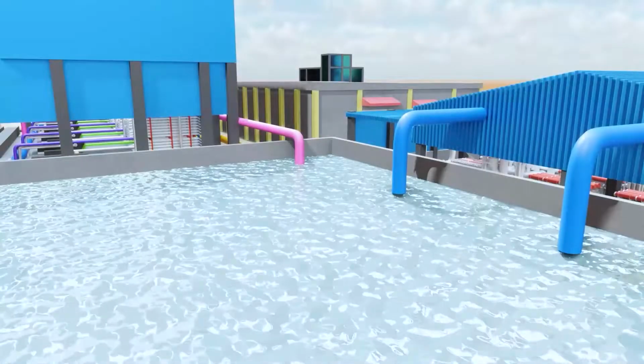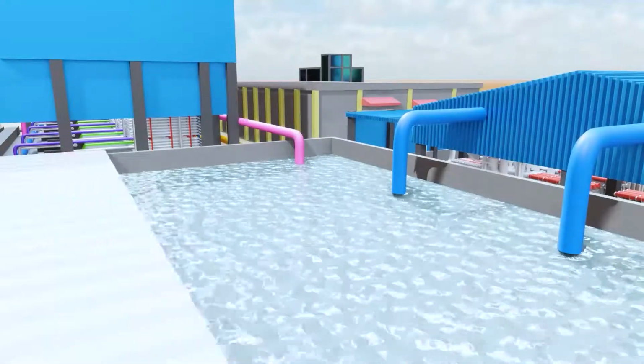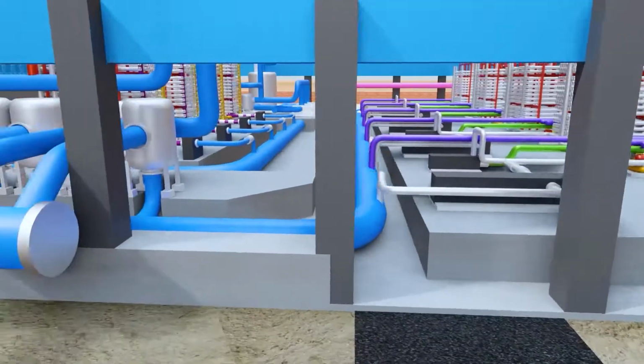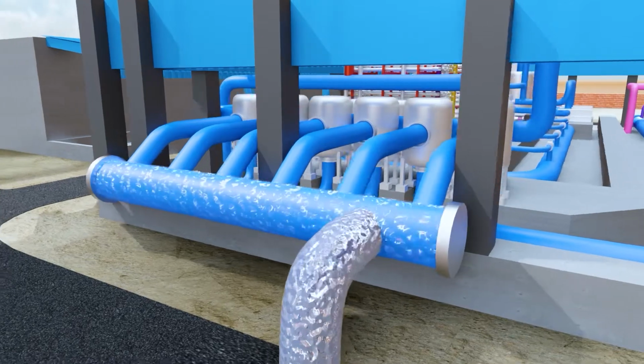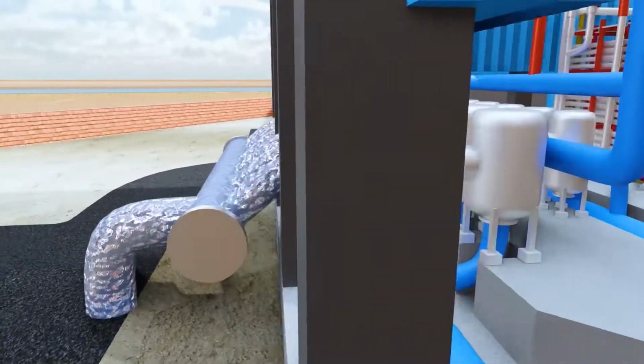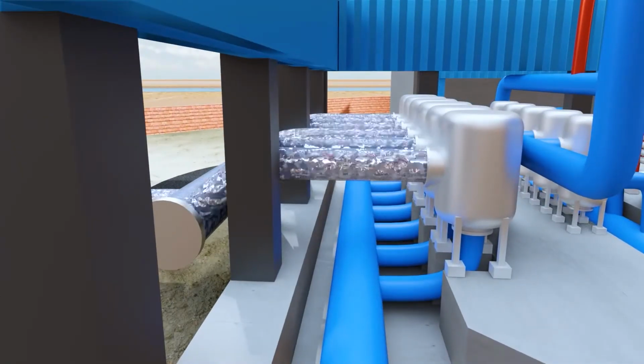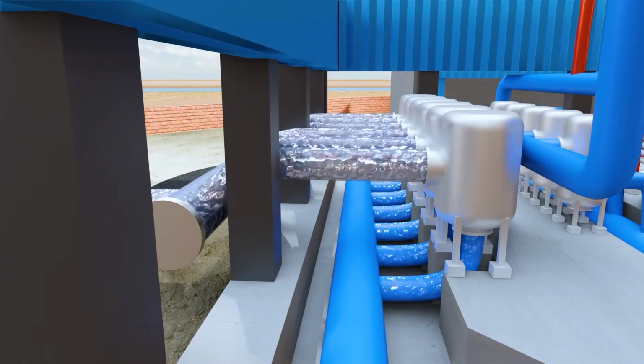From the ultrafiltration permeate water tank, the water will be pumped out to the RO building to remove dissolved solids. In the RO building, 2 types of reverse osmosis processes will take place: seawater reverse osmosis and brackish water reverse osmosis. First of all, the seawater reverse osmosis process will occur. The water will enter into the SWRO cartridge filter to undergo a self-filtration process.